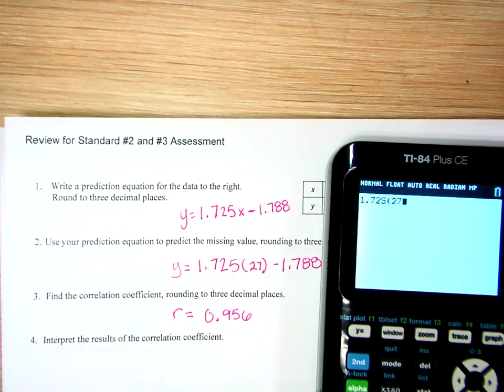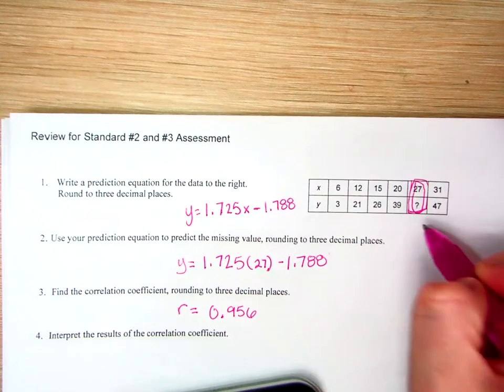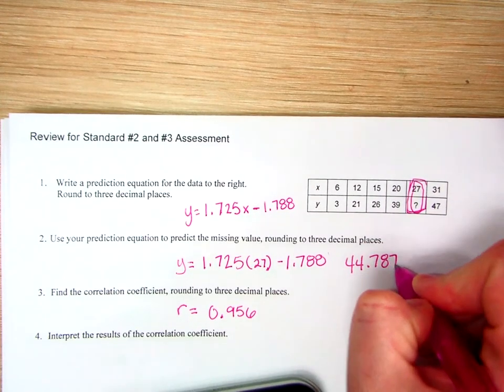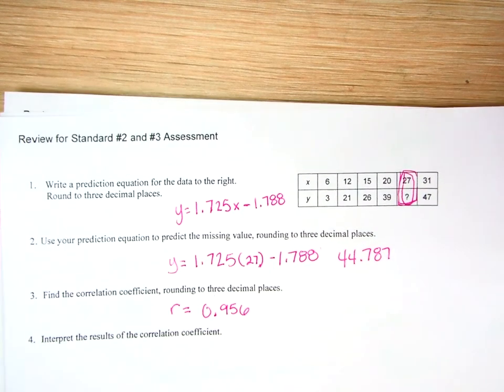1.725 times 27 minus 1.788, enter. 44.78, so my estimated prediction value for y, this question mark, is 44.787. You do not have to show work, but I'm just trying to explain where that comes from.